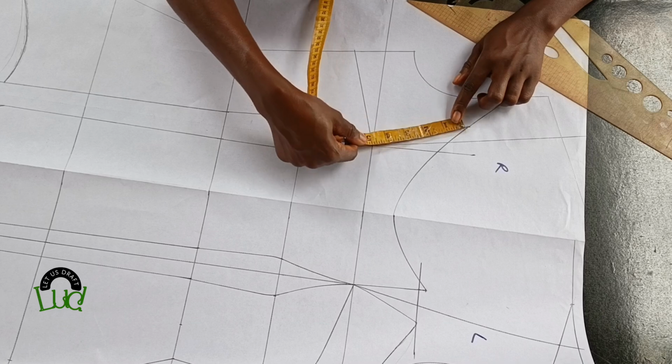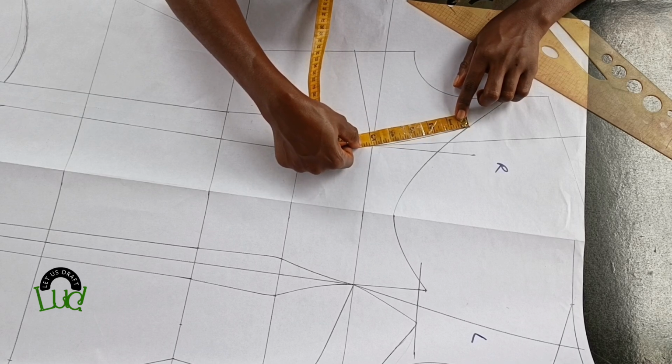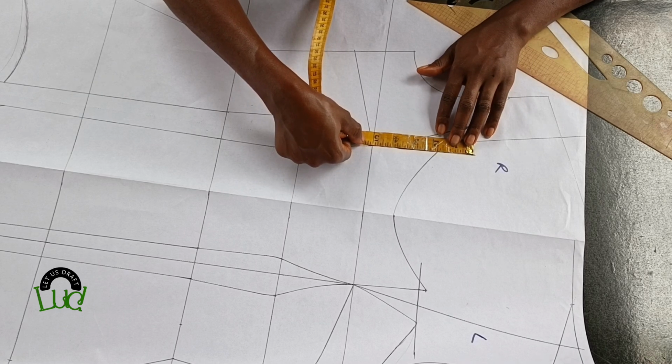Once that is done, I'll throw the dart legs to make sure that they are the same so that when joining, you won't have shortage or excess.